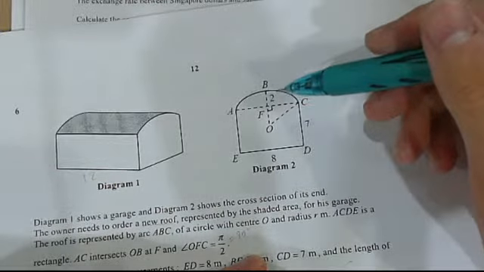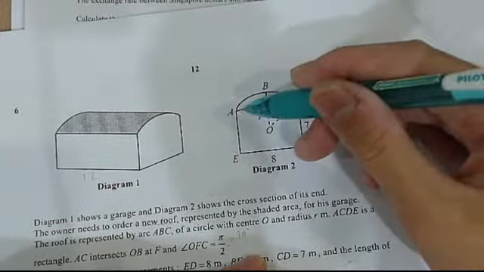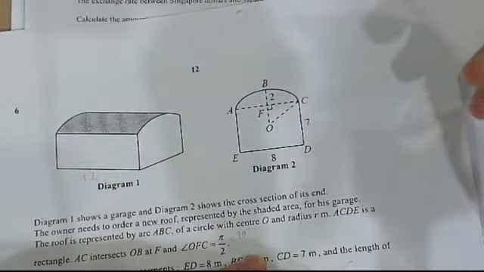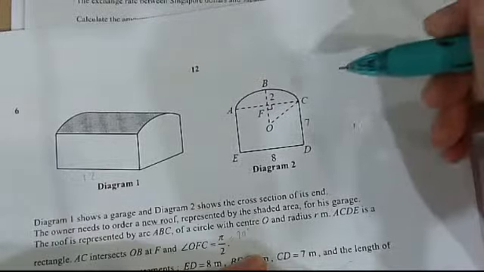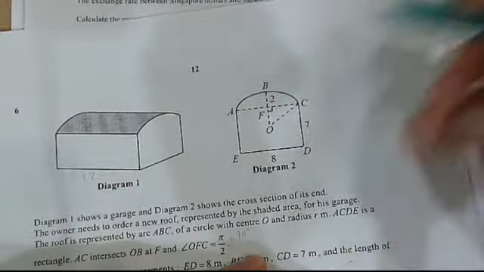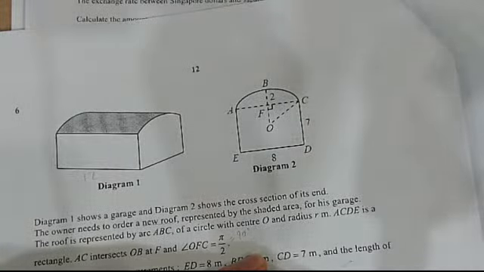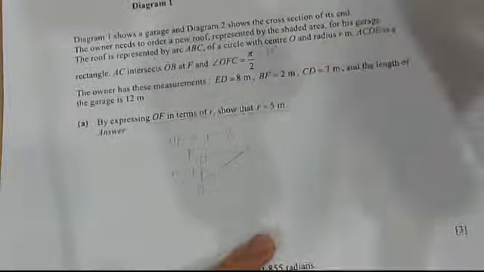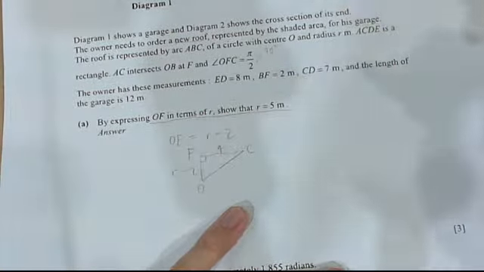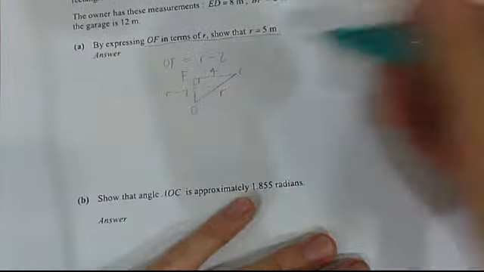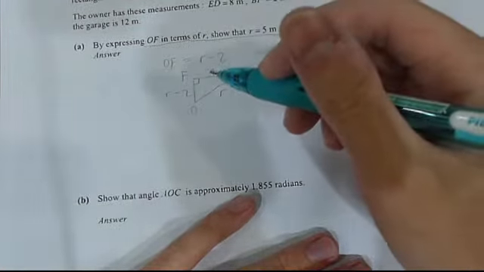AC is a chord and it's perpendicular. So using your circle theorems, you know that this chord is perpendicularly bisected by OB, the radius. So we know that this is 4. And now because OC also goes from the center to the circumference, it's just the radius, so this is R. And now we can just form a quadratic equation.